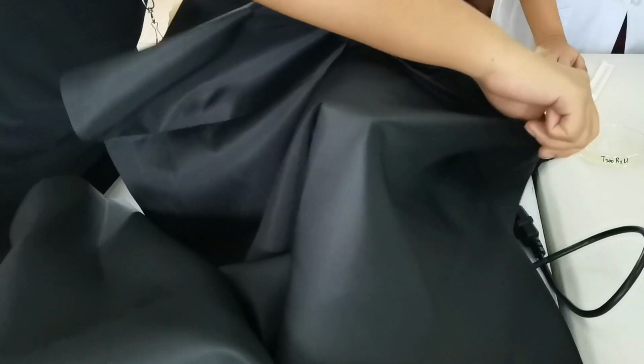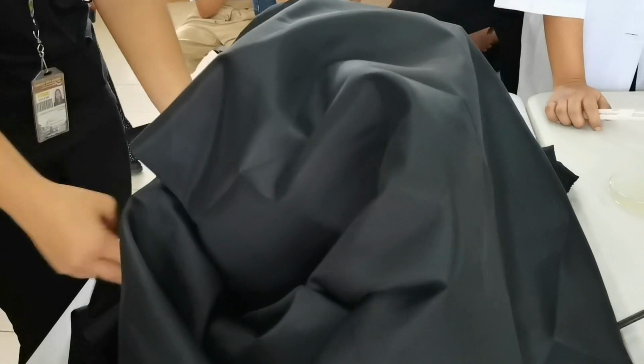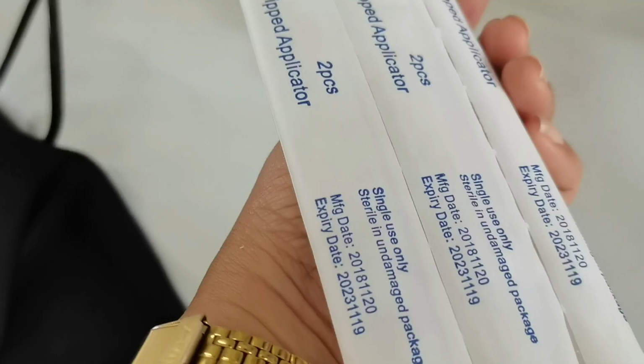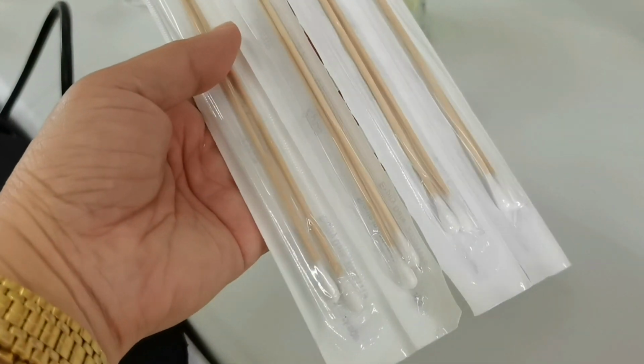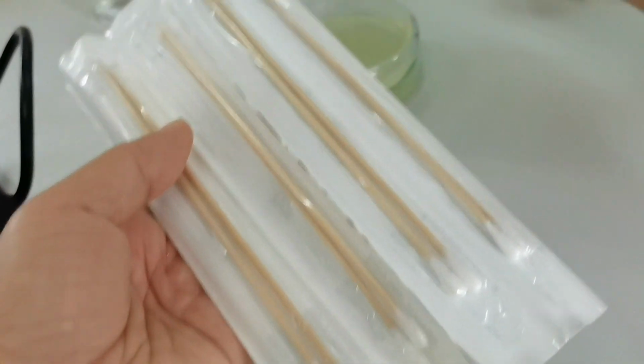After inoculation, they expose the plates to UV light, shortwave UV, in this box. And this is the cotton swab that they use for inoculating the plates.